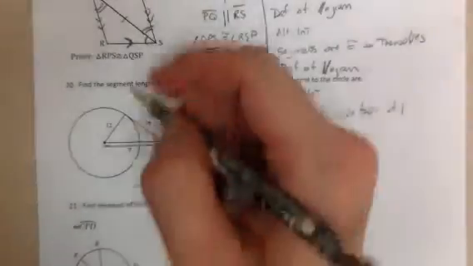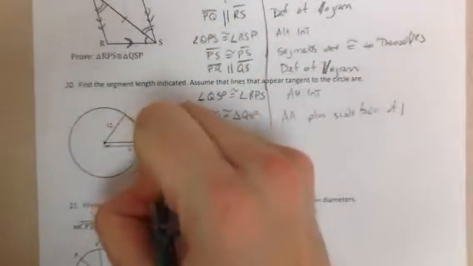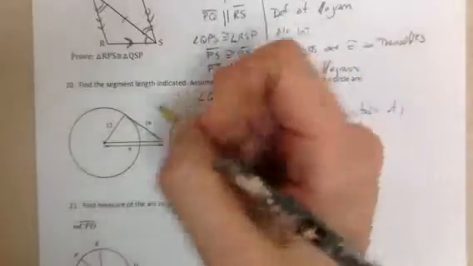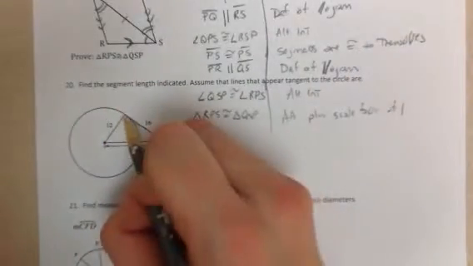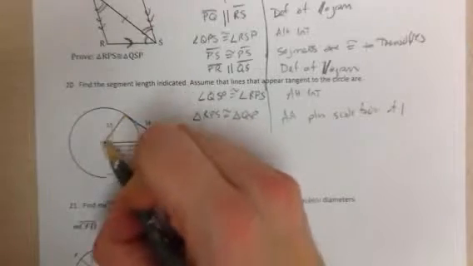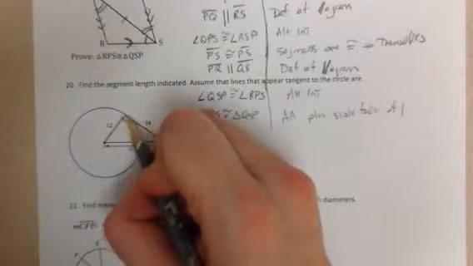Problem number 20 says, find the segment length indicated. Assume that the lines that appear tangent to the circle are. So this line right here, 16, is tangent to this circle. And we know that anything that's tangent to the circle is perpendicular to the radius.